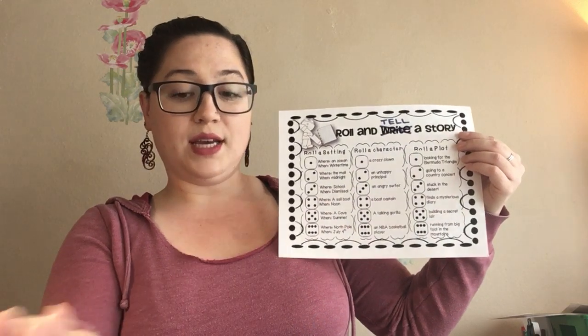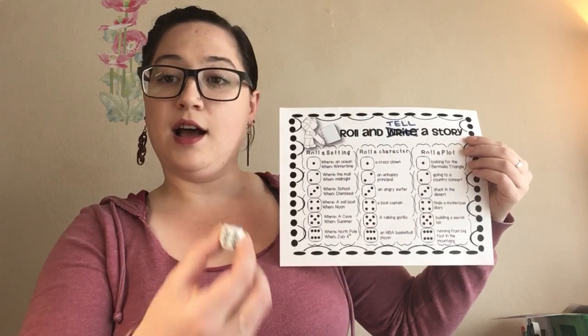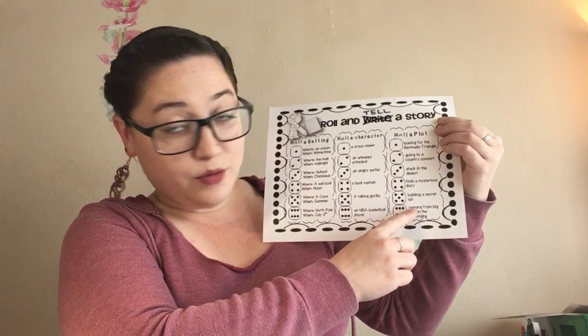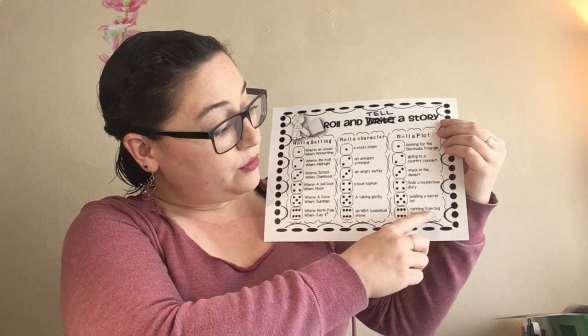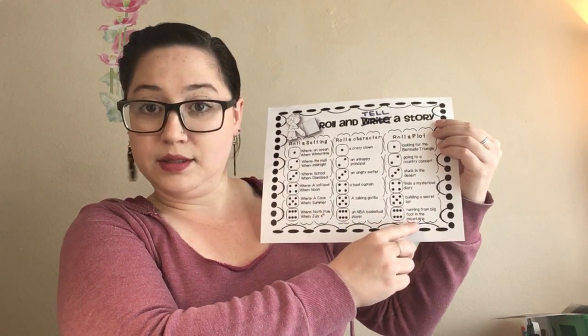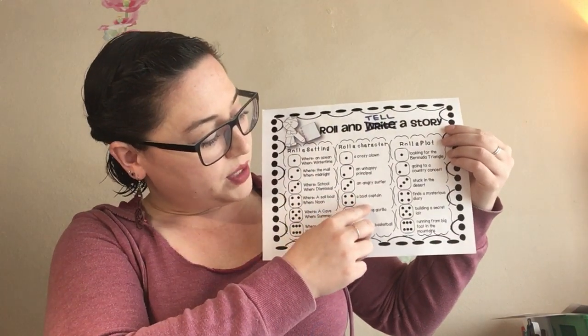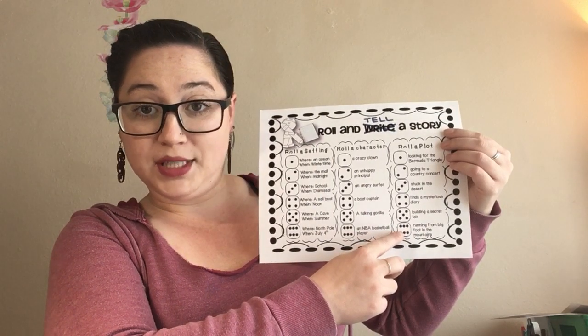Now I'm going to roll one more time. Let's see what's going to happen. What is going to happen in my story? I rolled a 6. So my boat captain is running from Bigfoot in the mountains. So there's a cave in the summertime with a boat captain running away from Bigfoot in the mountains. So now I'm going to take those 3 things, my setting, my character, and my plot, and I am going to tell you a story.